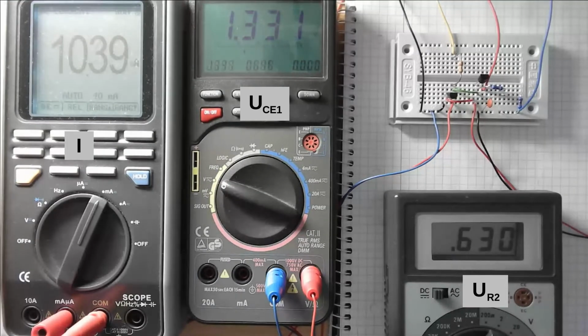I measure 10.41 milliamp at the collector from transistor T2, 1.332 volt at the collector emitter from transistor 1, and 629 millivolt at the current sense resistor.